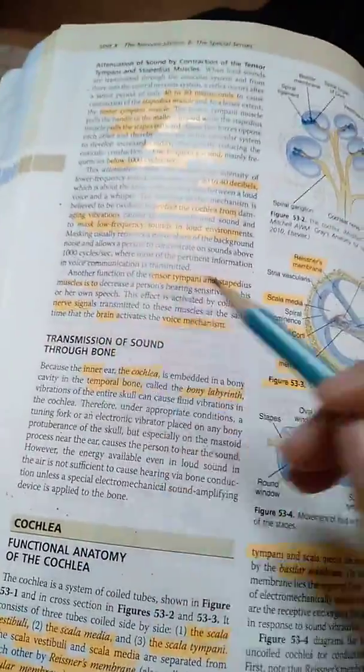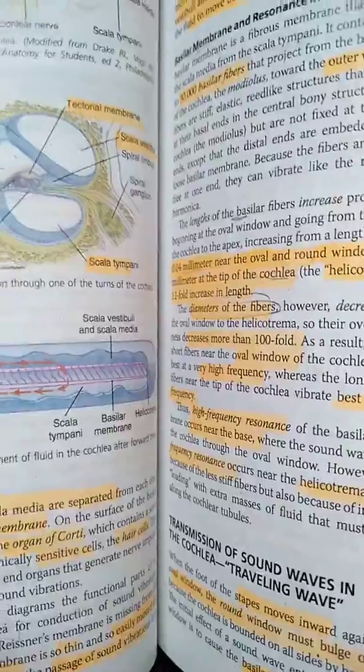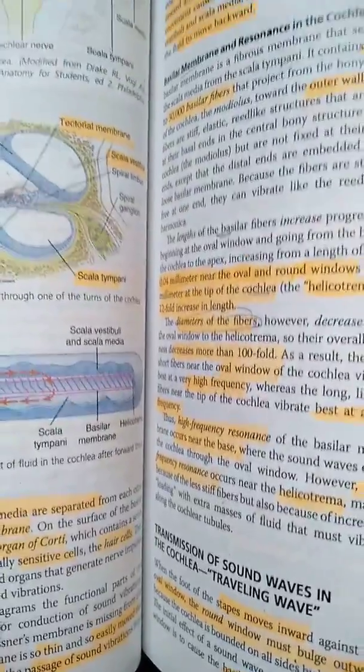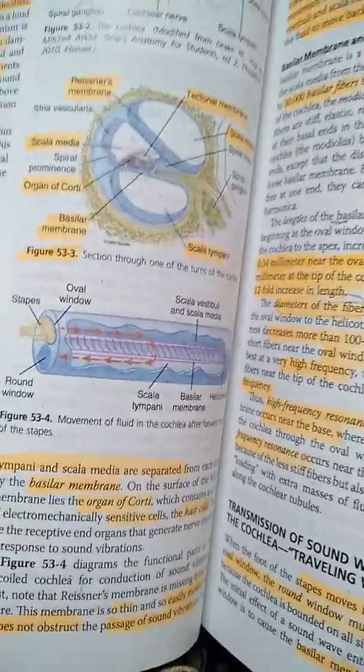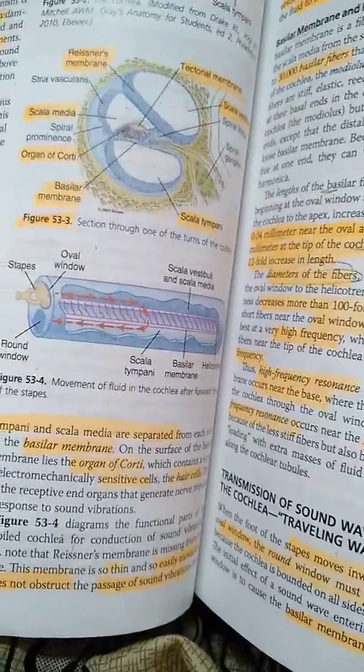Right? Now, how is sound transmitted through the bone? We know that the cochlea is present within a bone. So how is sound going to pass through this bone? That is basically done by this method: the bone which is present near the temporal lobe in the skull should have some vibration. Whenever there are vibrations, the vibrations in the temporal bone will cause it to vibrate.